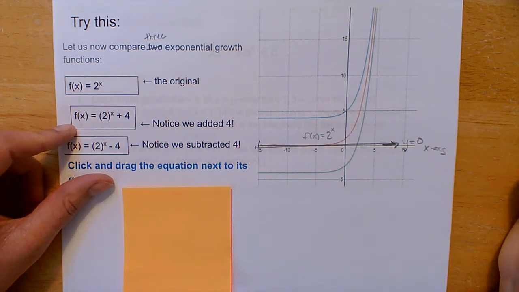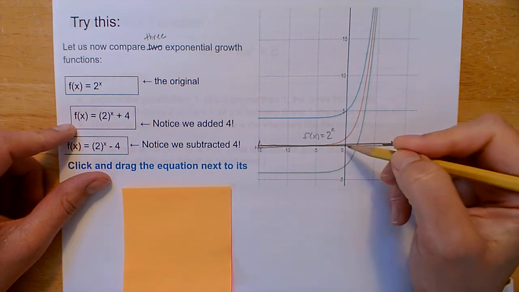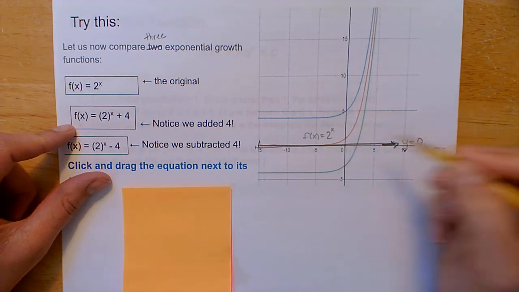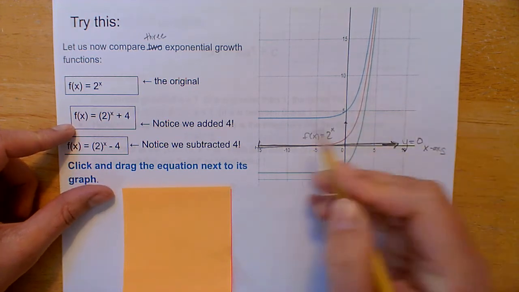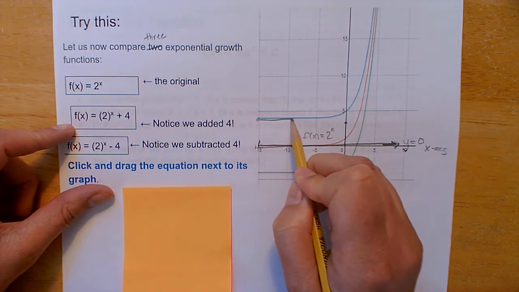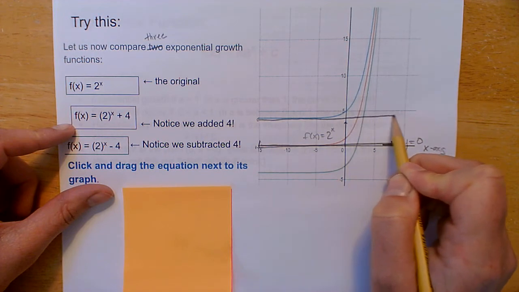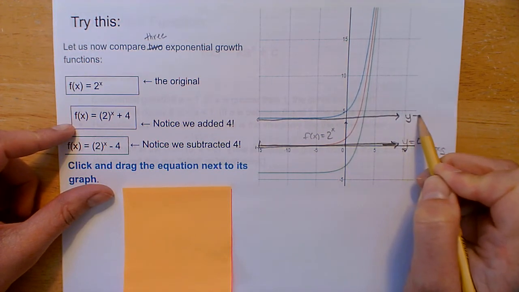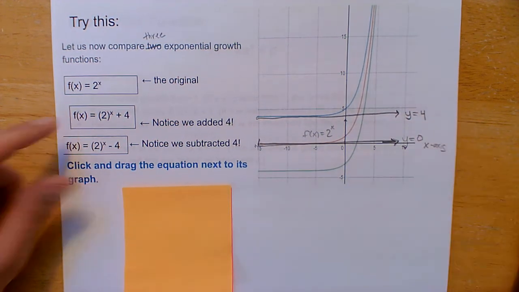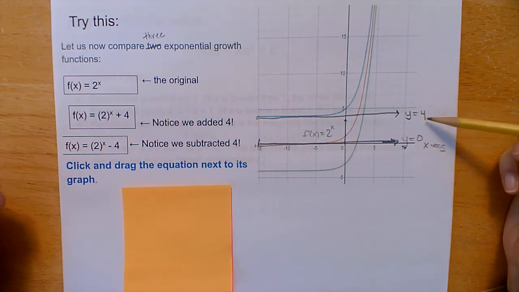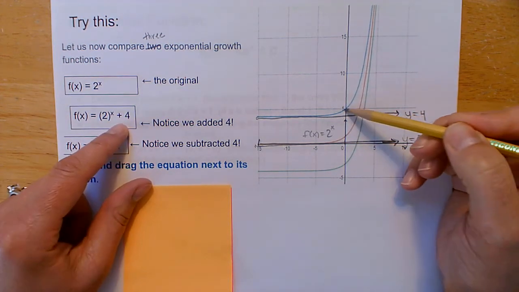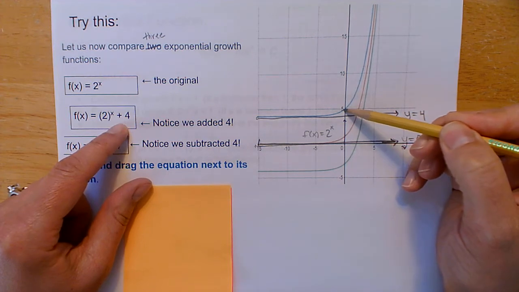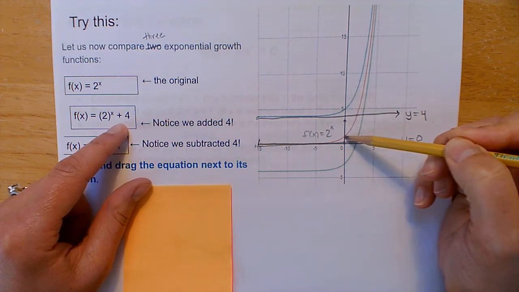Let's look at f of x equals 2 to the x plus 4. So when we start with an asymptote of y equals 0, we're actually going to move the asymptote up. And remember, this doesn't cross it. I'm trying to be perfect. To 4. So our horizontal asymptote is going to be y equals 4 because we moved it up 4. So that means that we have a y-intercept of 5. Here we had a y-intercept of 1.